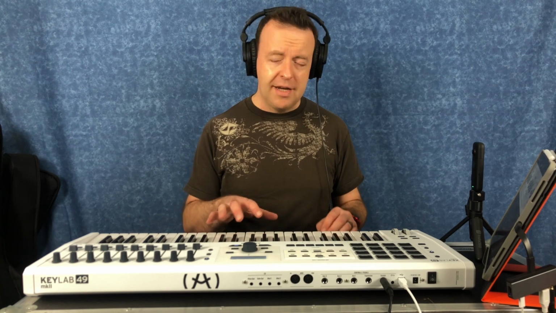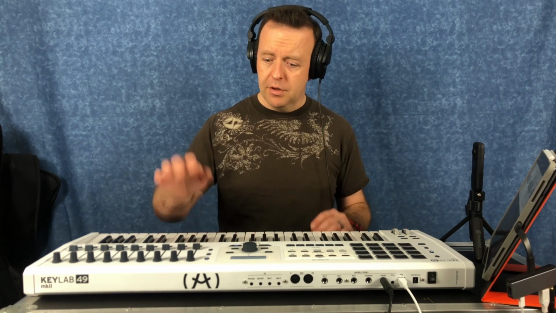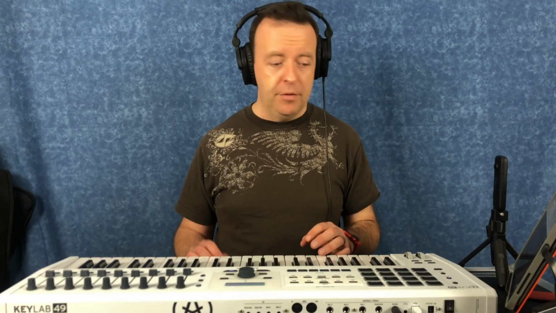Now, I've got the Arturia KeyLab 49, and what I've already done is I've hit MIDI assign and I've assigned the faders and knobs to the ones that I've got here. Now, the really clever part with the Arturia is I can actually now save this as a user preset. If you haven't seen my video about the Arturia KeyLab, I'll leave that in the cards now so you can go back and watch it. But onto the app itself.